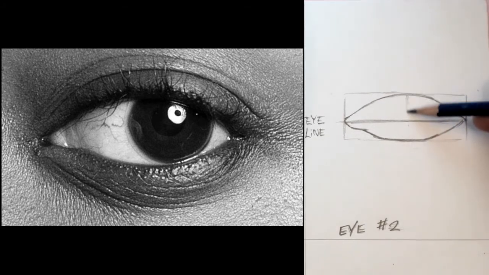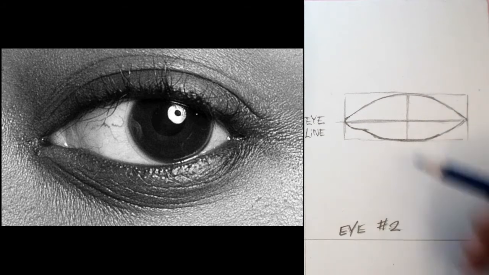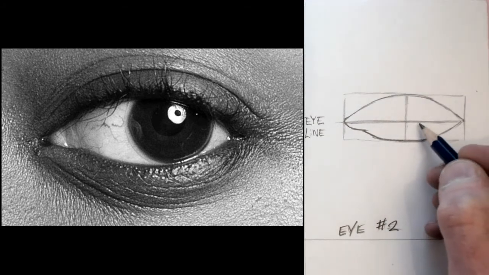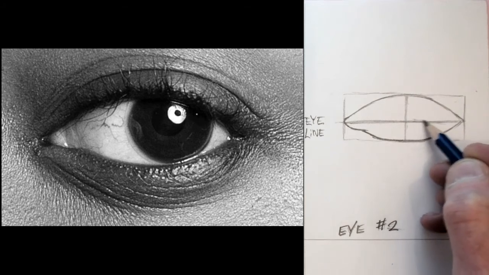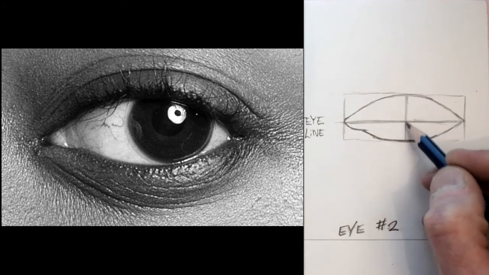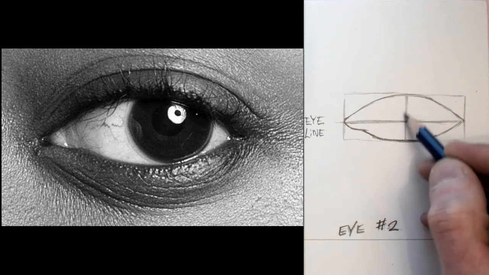So just approximate where the middle of this rectangular box would be. This is going to help us place the pupil. And what happens is the bottom of the pupil is on this eye line. So we know the bottom of the pupil is going to be here. The edge of the iris is going to come past this kind of center point in the eye.